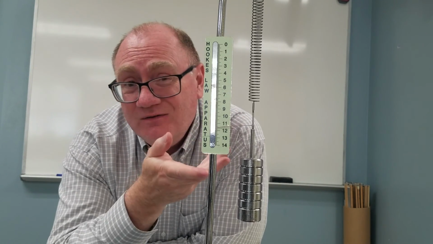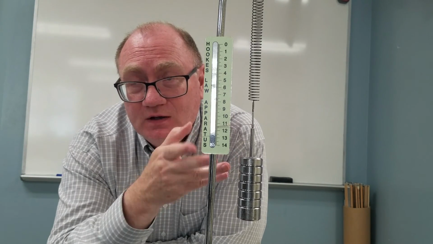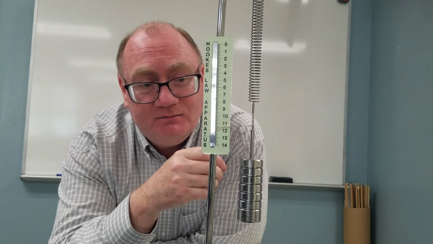Though this is not quite Hooke's law, it's a good graphing activity. So we'll do another lab later on and get more serious data.